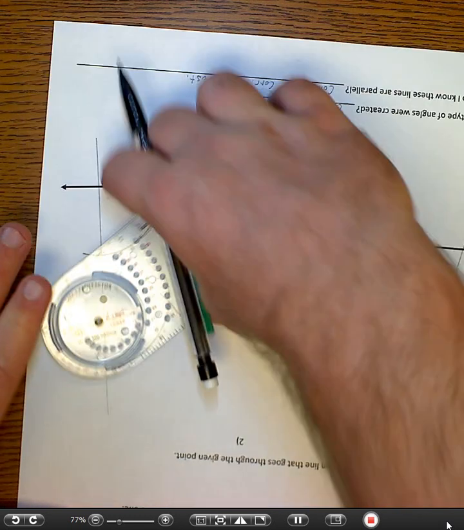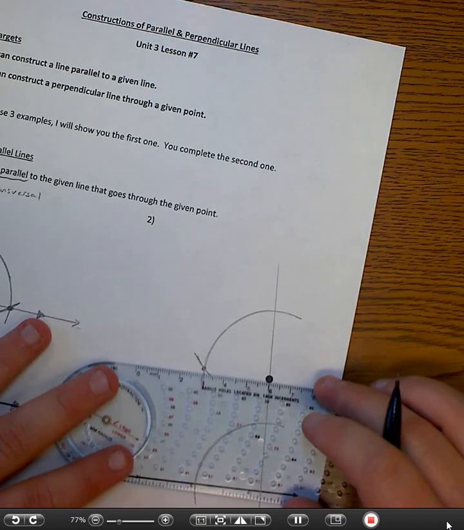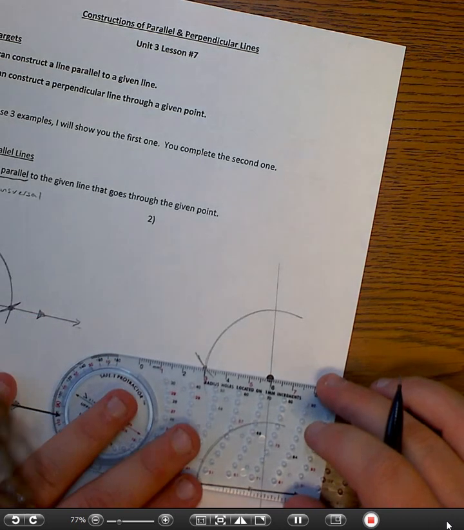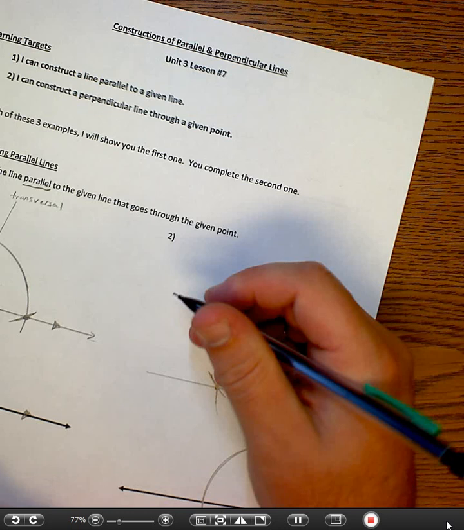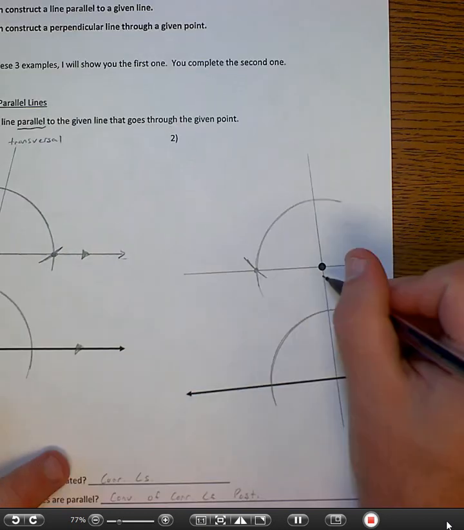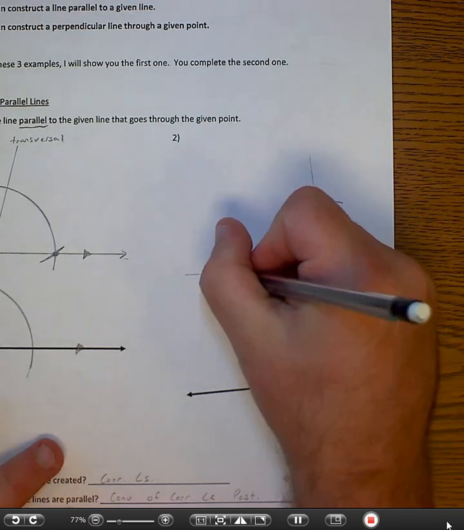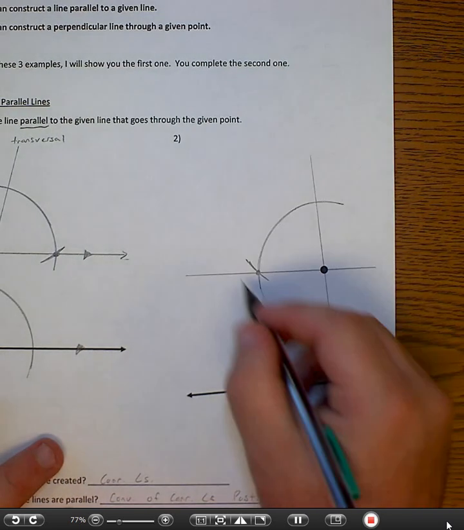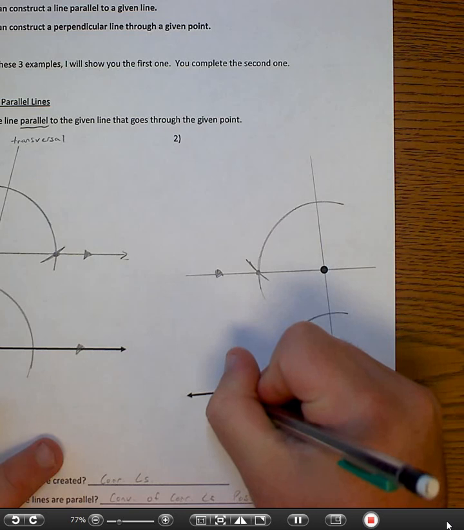Okay. Intersection, put my point. Now, I know that it slides a little bit and that dot is a lot bigger than normal. So it does look a little off of parallel, but I can see that the markings and everything match up to make this construction accurate. Okay.